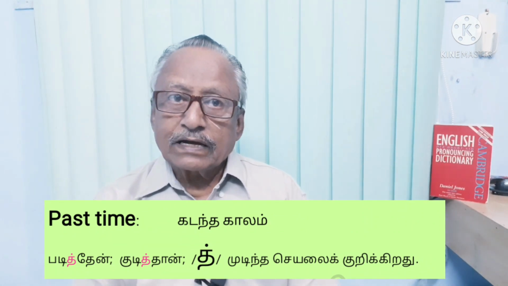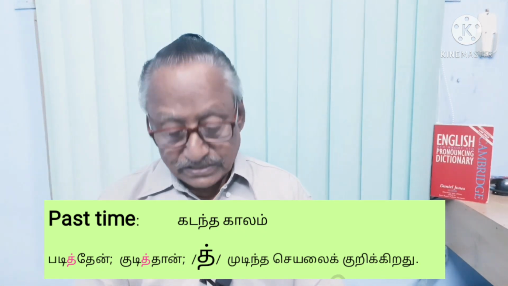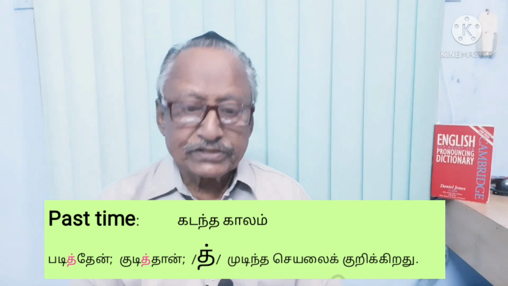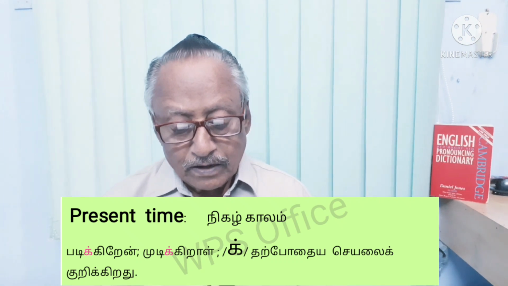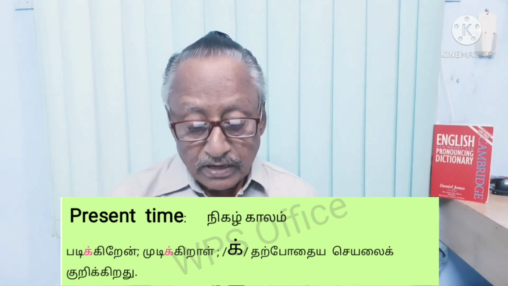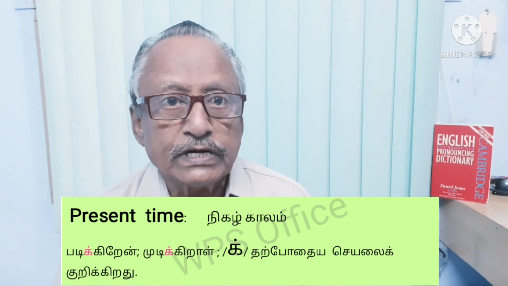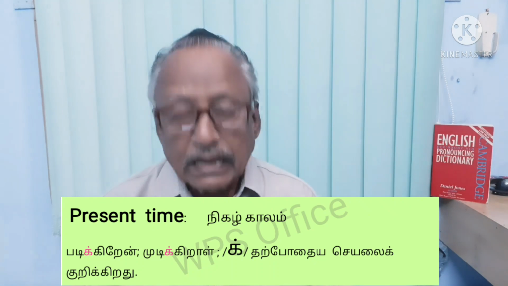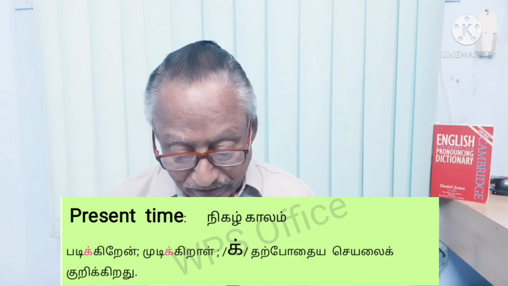Here you find the consonant ith indicates past action, a completed action. To express present time, nigalkalam, padikkiren, mudikkiral. In these two verbs, we find the use of the consonant ik. Ik refers to the present action, தற்போதைய செயலை குறிக்கிறது.